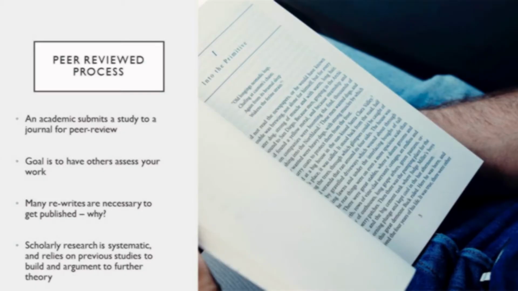Peer-reviewed process. So an academic submits a study to a journal for peer review. I've done this probably almost a dozen times at this point. So the goal here is to have others assess your work. Typically, it's 3 scholars in related fields that are reviewing your work. Many rewrites are necessary to get published, though. Why? Well, I myself have only had one publication on the first submission, which is incredibly rare and frankly is far from the norm.